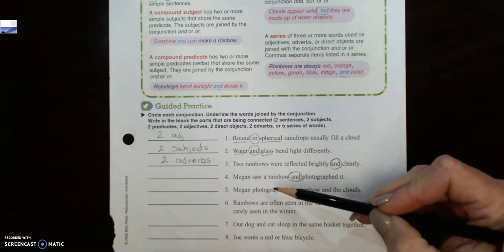It would probably be, let's look right here. Do you think it would probably be predicates? And you're thinking, what is a predicate? Remember, predicate starts at the verb and goes to the end of the sentence. Okay, so Meghan saw a rainbow.